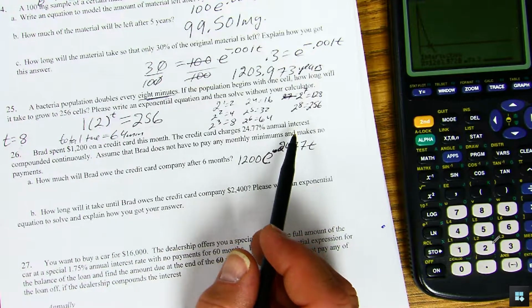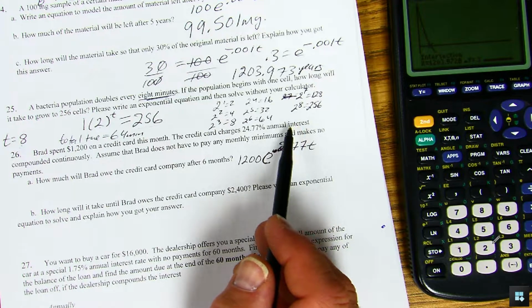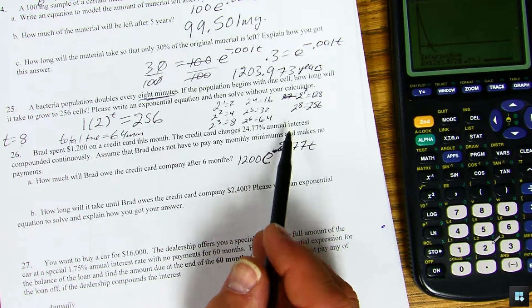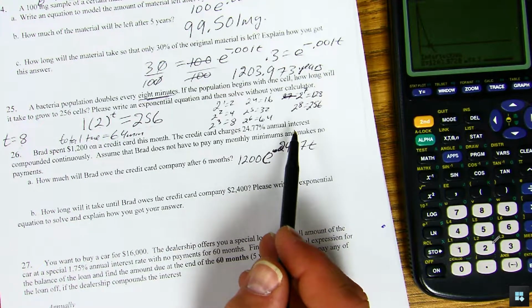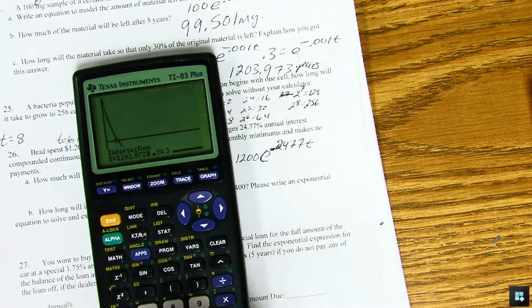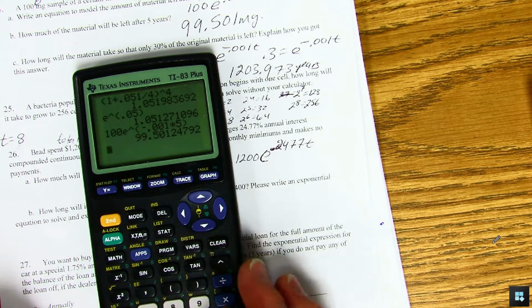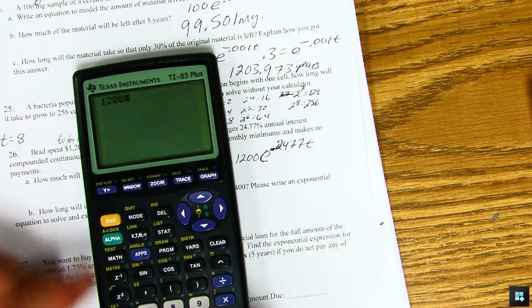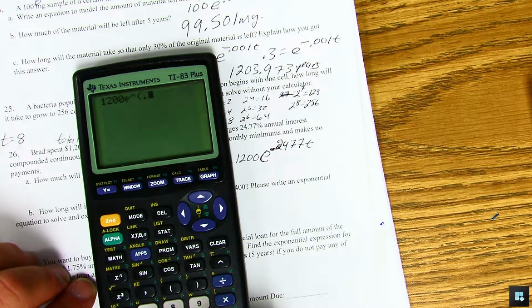So if I look at 6 months, that's half of a year, right? So I would take 1,200 times e to the power 0.2477 times 0.5.